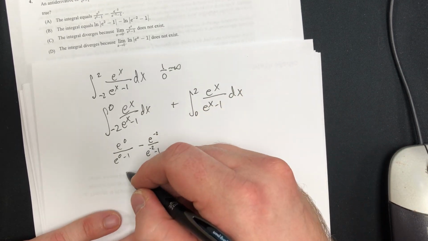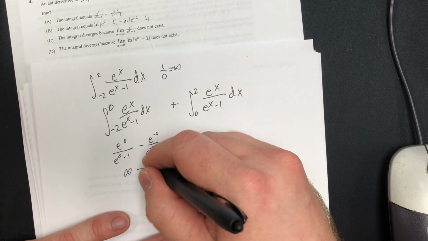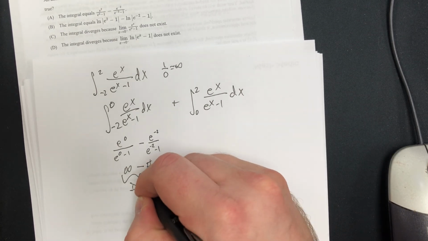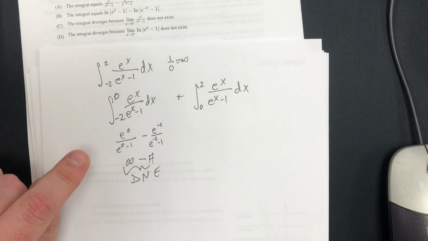The fact that this is infinity minus a number, this side does not exist. And so, oh, I'm dumb. That's not what I'm doing.